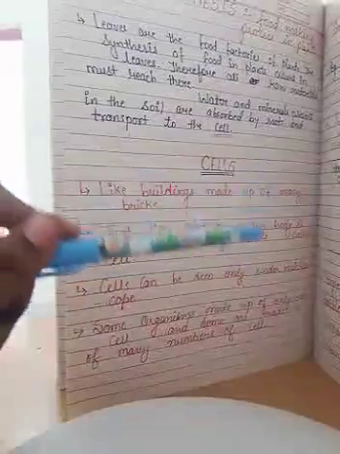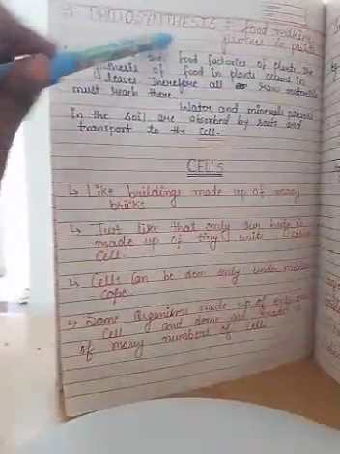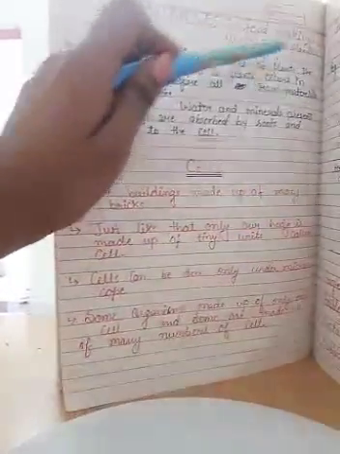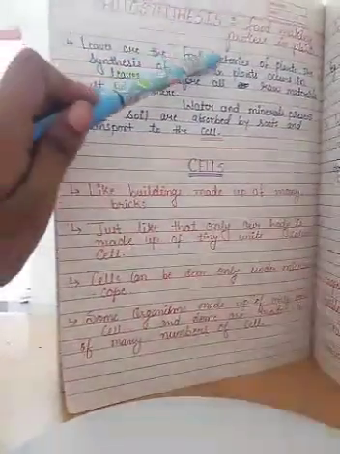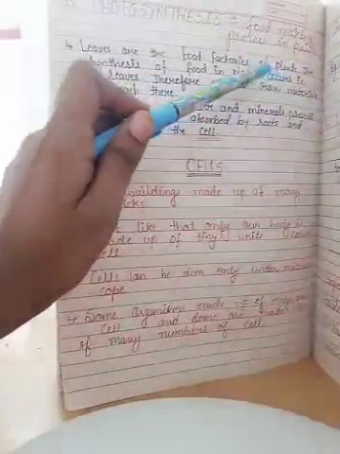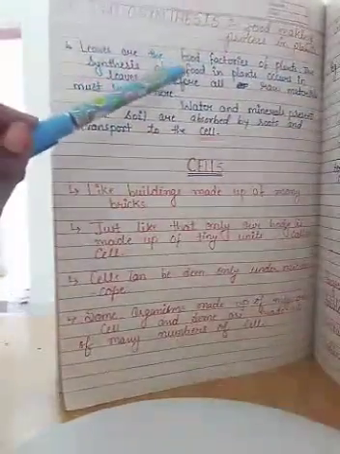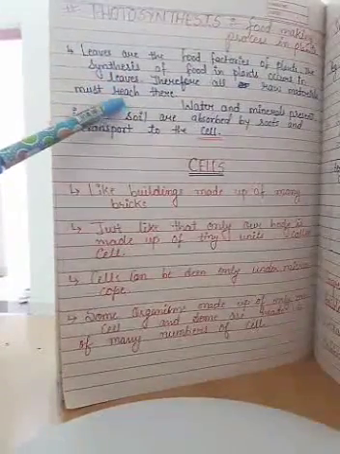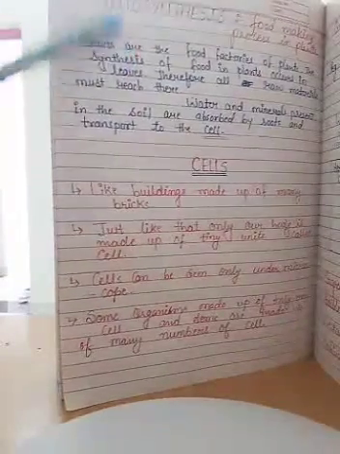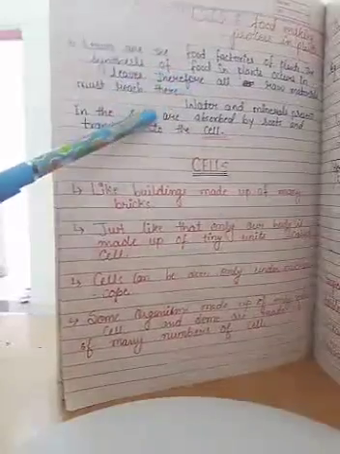So photosynthesis is the food making process in plants. Leaves are the food factories of plants, which means the photosynthesis process occurs in the leaves of plants.